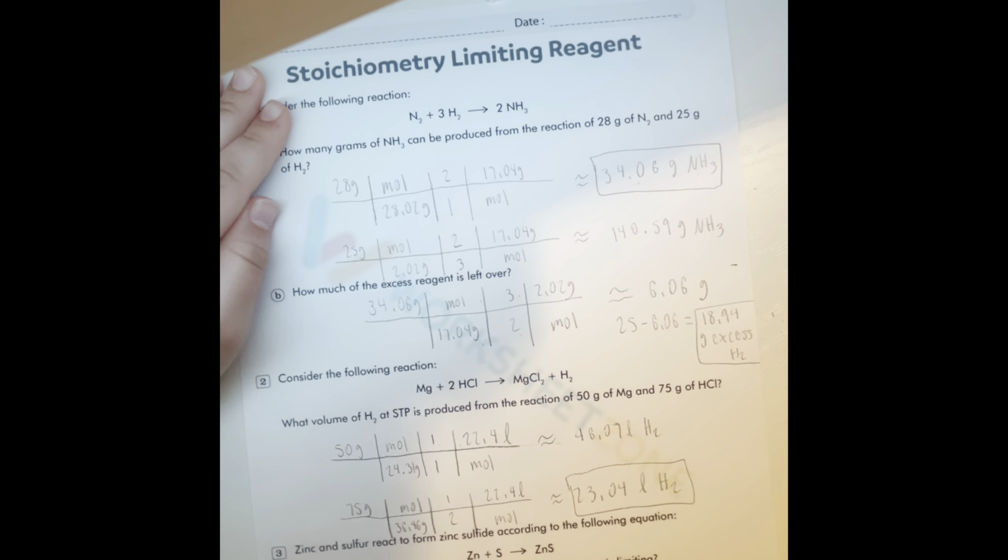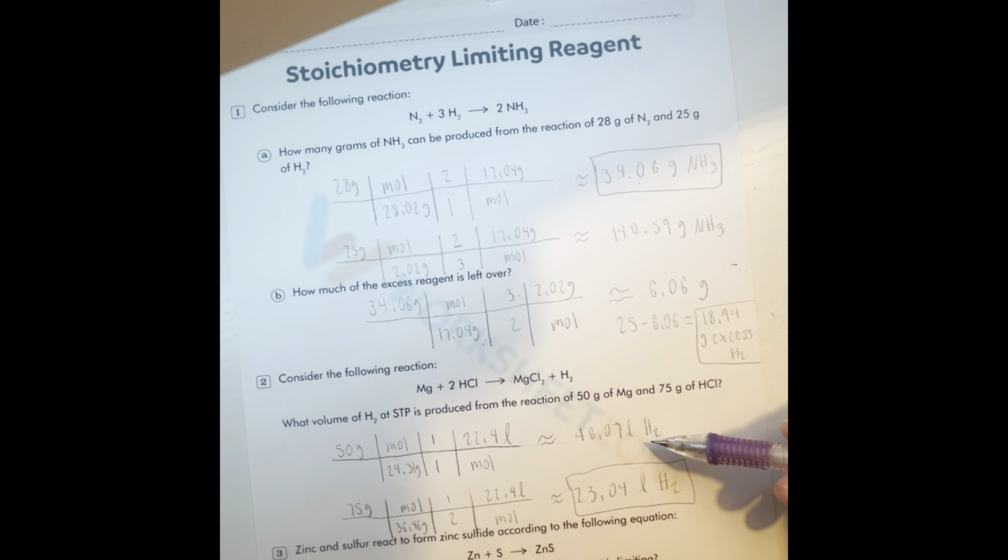Okay, let's look at this last one. This last one is not going to be familiar because we did these two in a separate worksheet, but this one is different, but it's the same principle. Okay, so zinc and sulfur react to form zinc sulfide according to the following equation: zinc plus sulfur equals zinc sulfide. Suppose 25 grams of zinc and 30 grams of sulfur react.